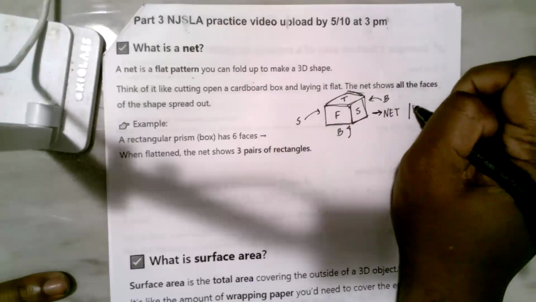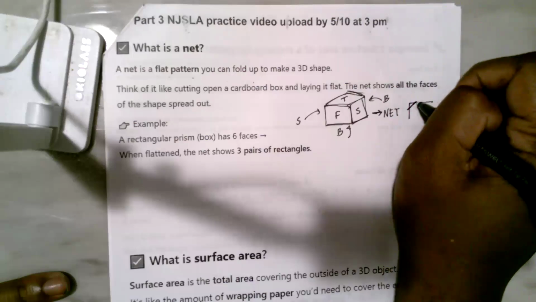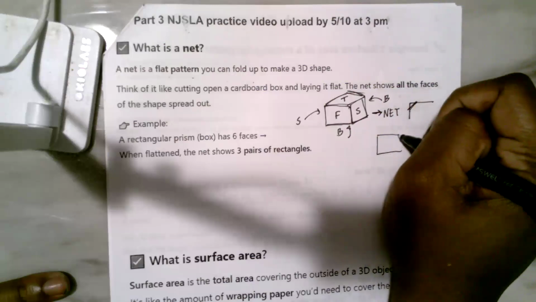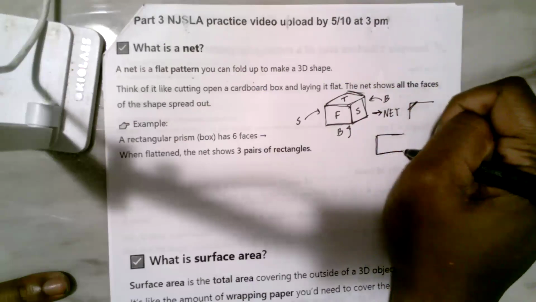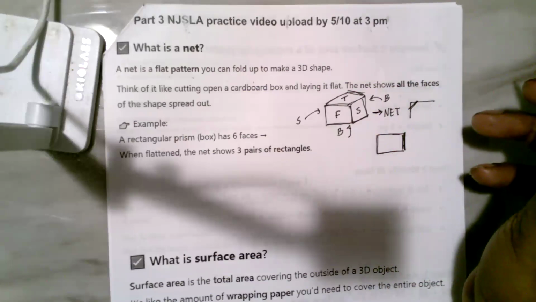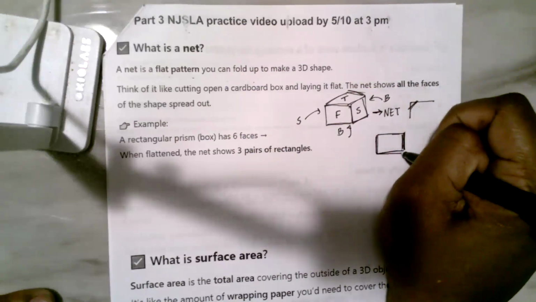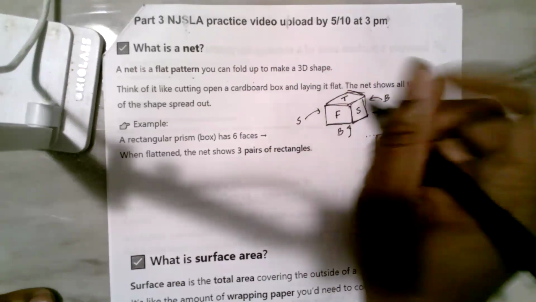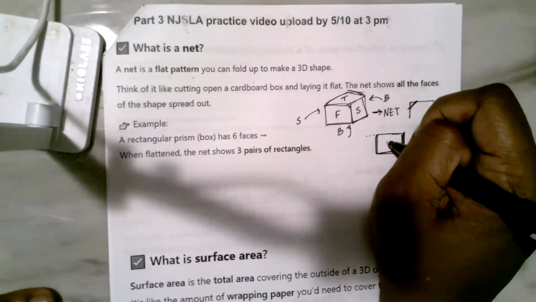The front, let me do it over here. The front, well, let's just say it's the, all right, anyway. So you have this part, and then of course you have your sides. That's why I think this is gonna be the front.